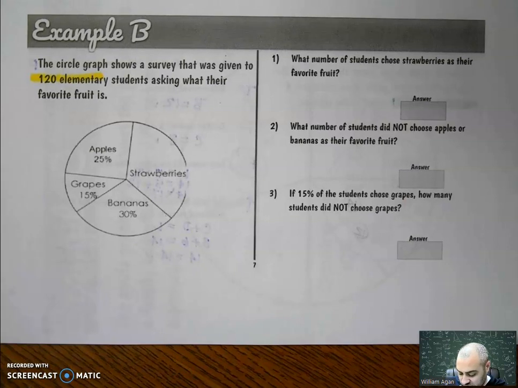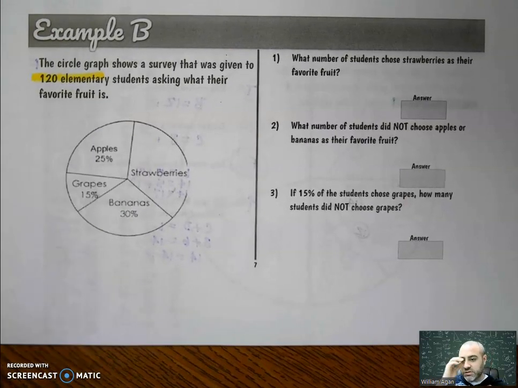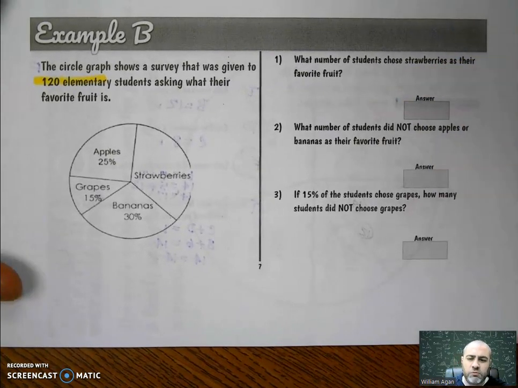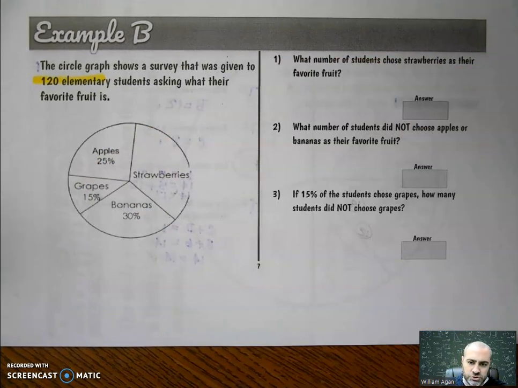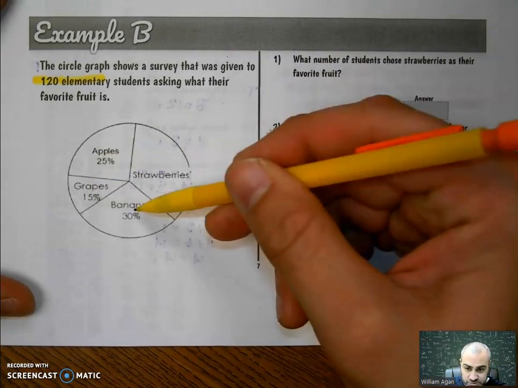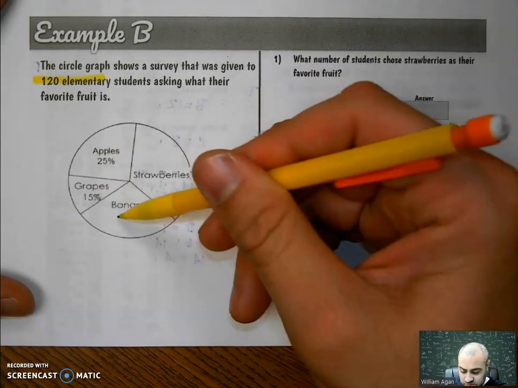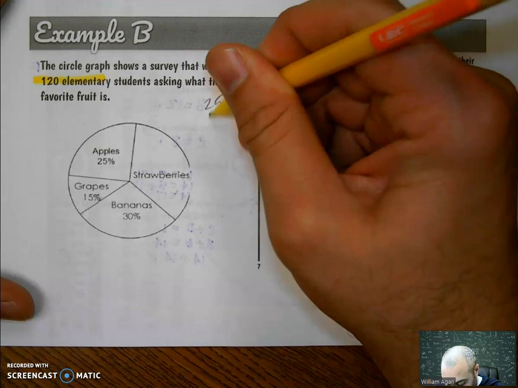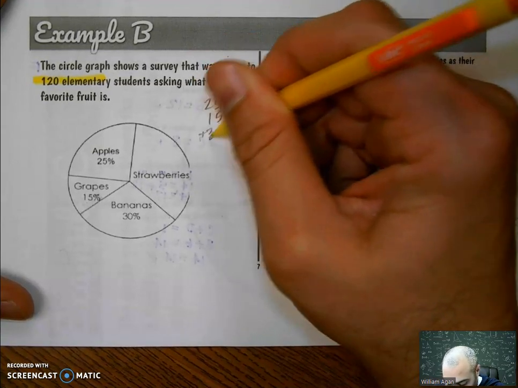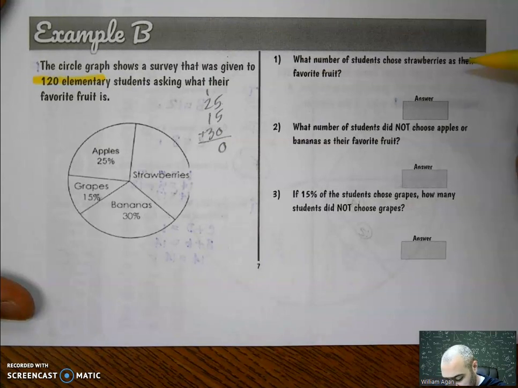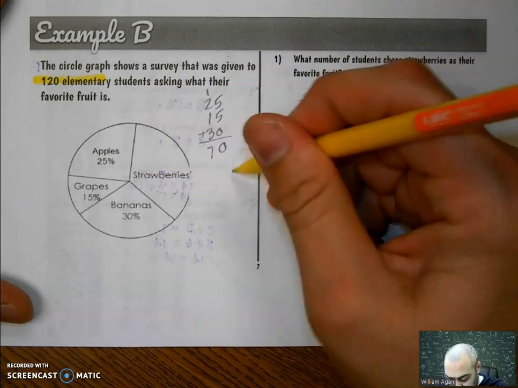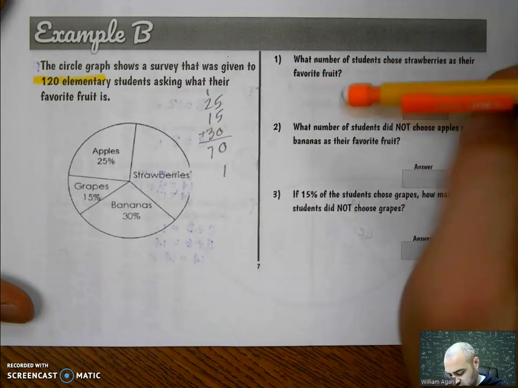Apples, 25, grapes, 15, bananas, 30, and they didn't tell us the percent for strawberries. Okay, well, that's okay, because you should remember that if you add up all of the portions, all of the percents, it needs to add up to 100%. We know all the others, so we can just add these up and then subtract it from 100. So apples is 25 plus 15 plus 30. And that will give us 70%.